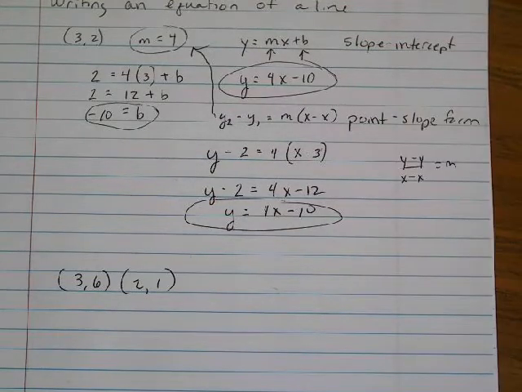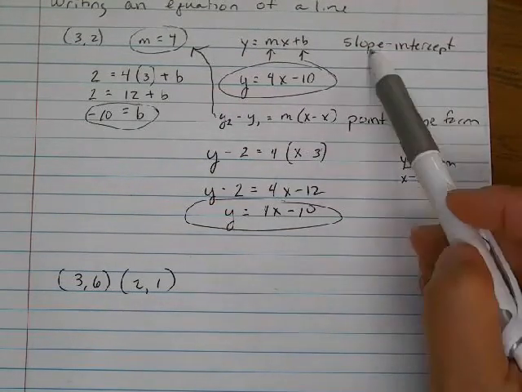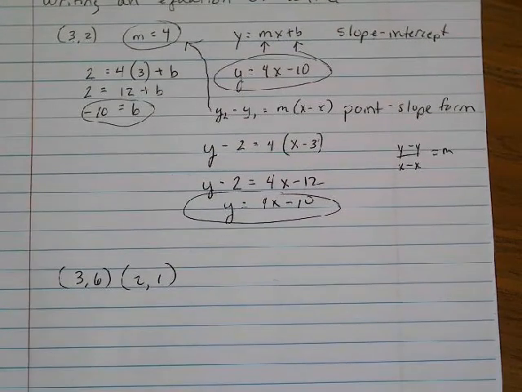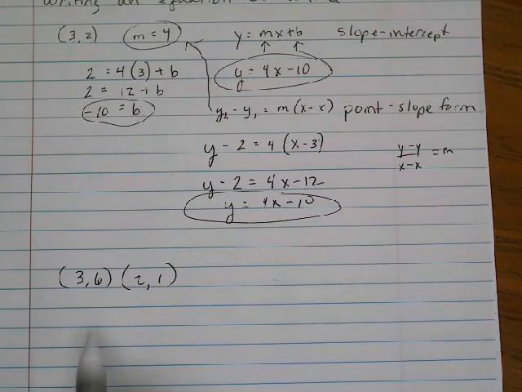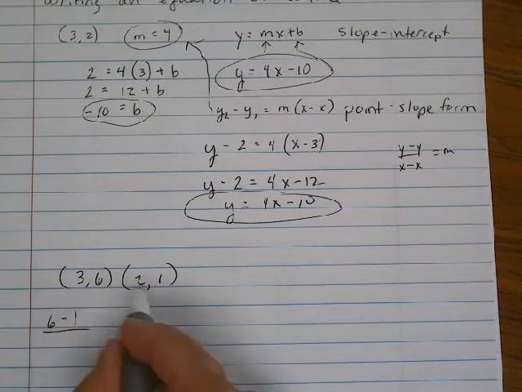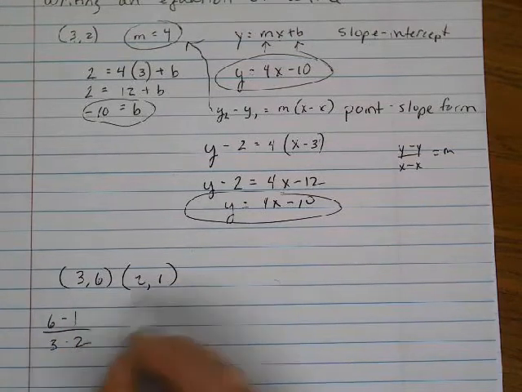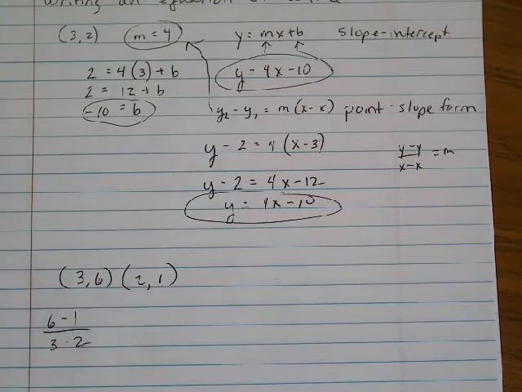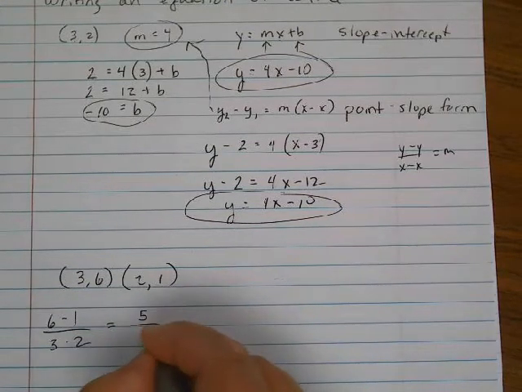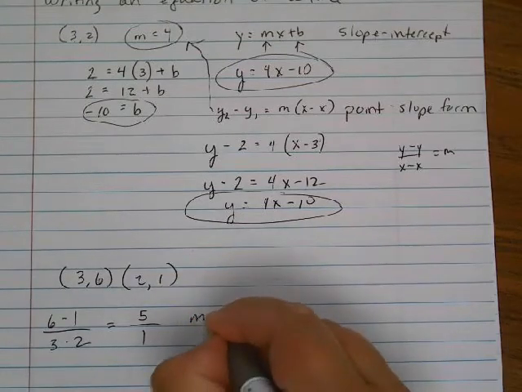But the problem in both of these, notice you have to know the slope. So before I can write an equation of a line, I'm going to have to find the slope of this. So I'm going to do y subtract y over x subtract x. You could have done 1 minus 6 on top, but you would have had to do 2 minus 3 on bottom. So the slope on this one is 5 over 1. So I have a slope of 5.